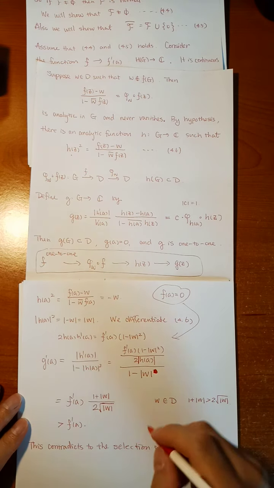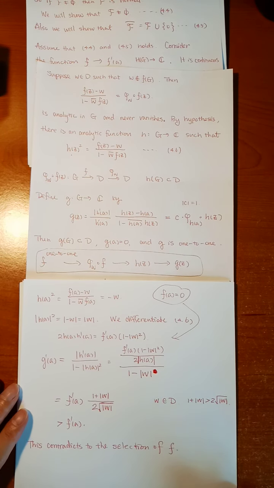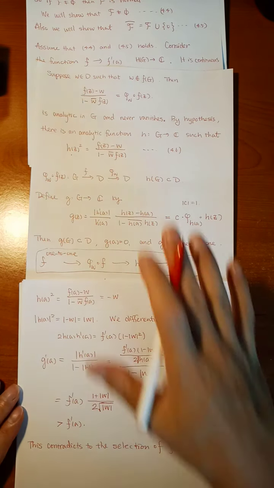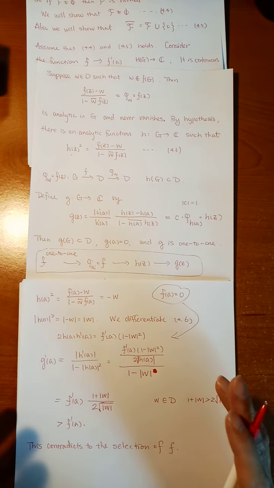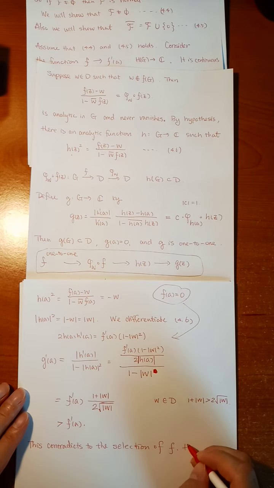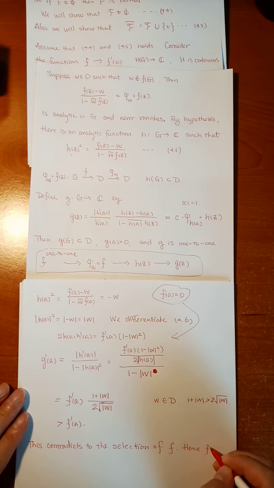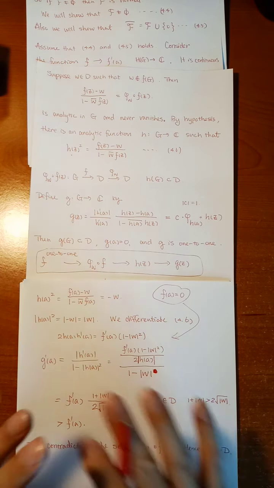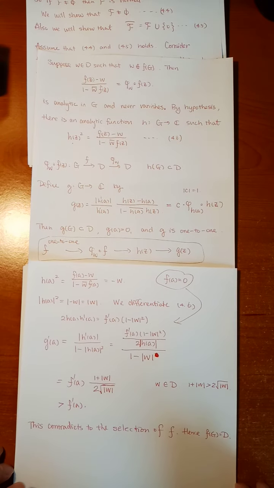This contradiction comes from the existence of W. If W does not exist, then this whole construction cannot work out. Hence F of G must be equal to D. So we do cover the whole open unit disk.